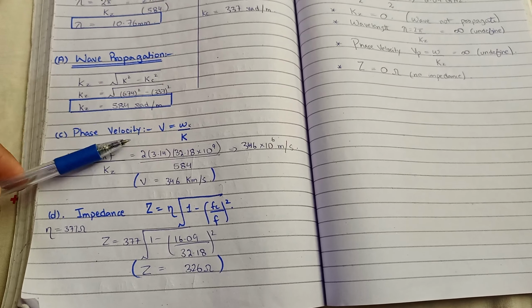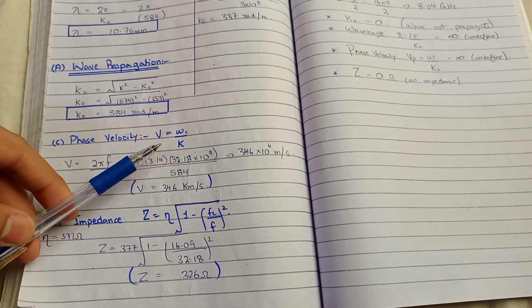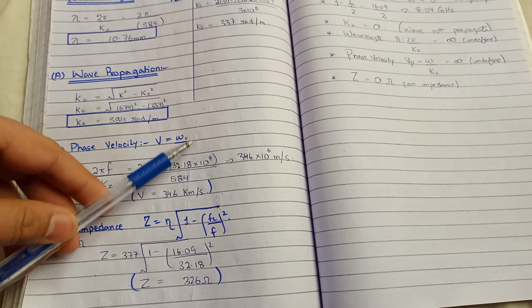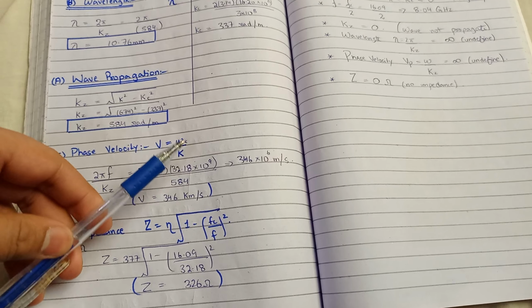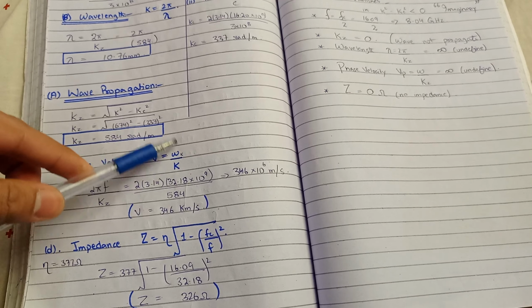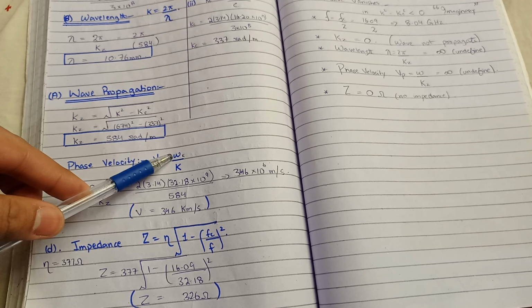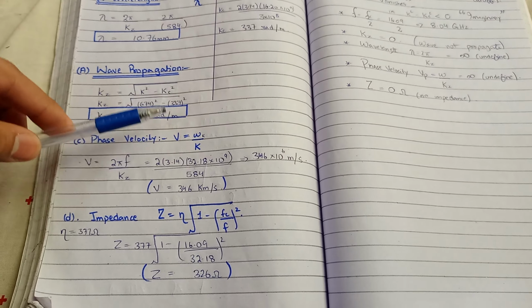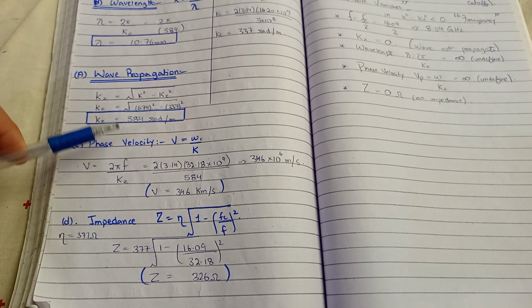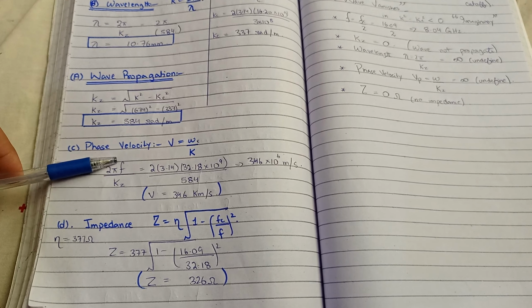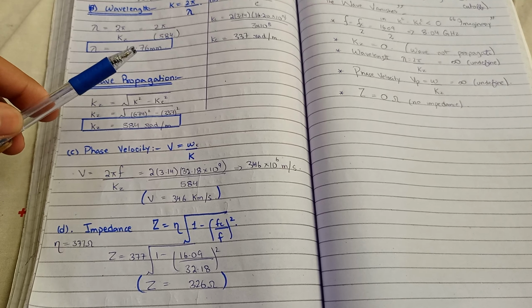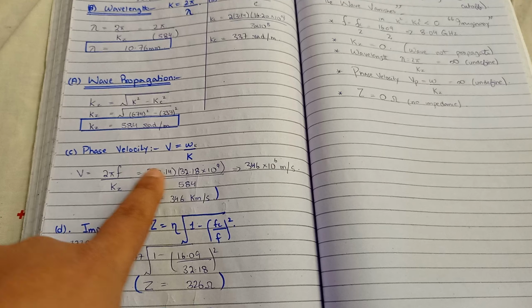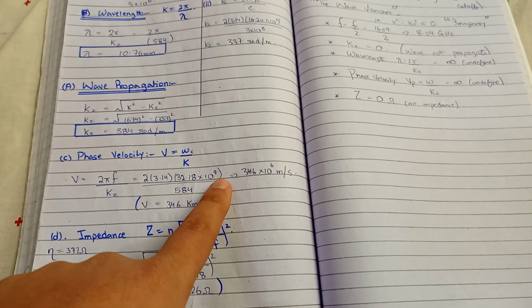The formula is quite simple. The phase velocity Vp can be defined as omega by k, where again omega is the angular frequency, which is equal to 2 pi f. You have to use omega here for the incoming f, and f, you know, is twice the cutoff. We already found twice the cutoff, and that value is 32.1 into 10 to the power 9.